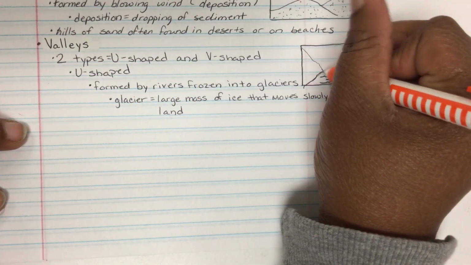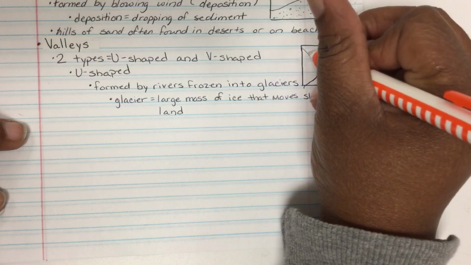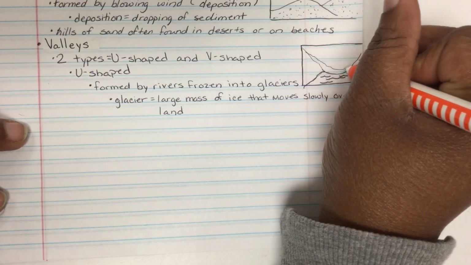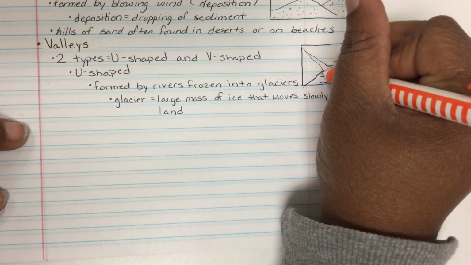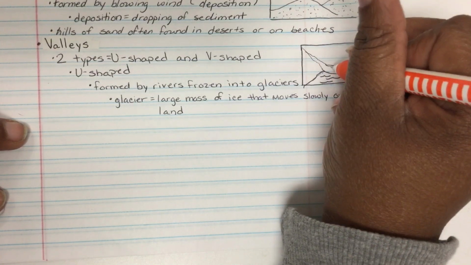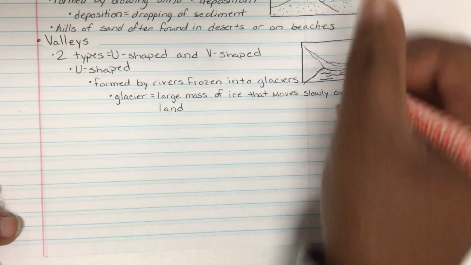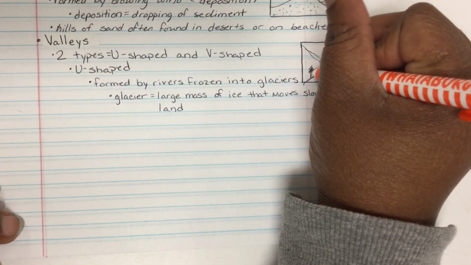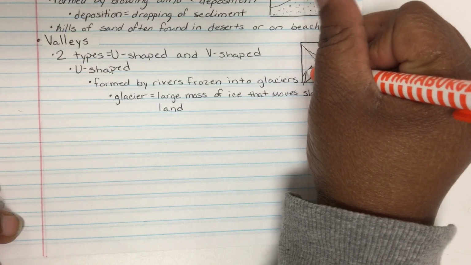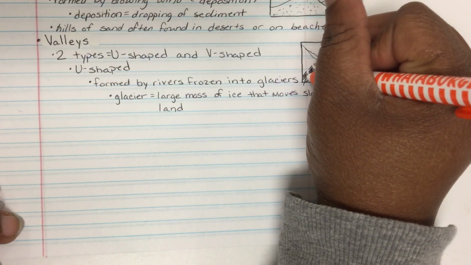So let's see, we've got our valley with a lake, and we're going to show that the valley keeps going by just adding a few more layers onto it. Now over here you could have different land features, just plants, animals, whatever you want.